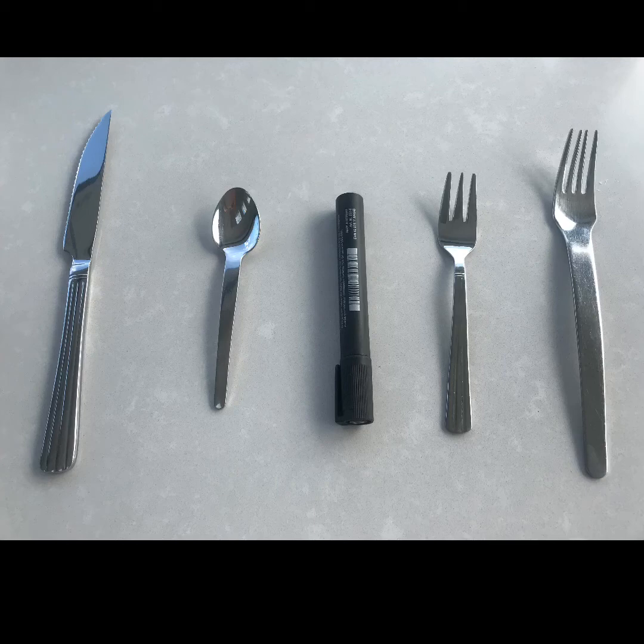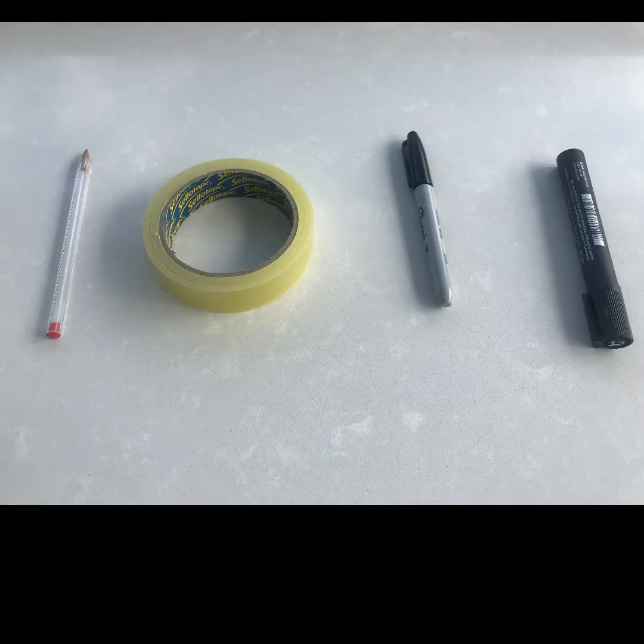What I would have said is the marker does not belong to this set because everything else is a piece of cutlery, or you can eat with all the others. Which is the odd one out here?